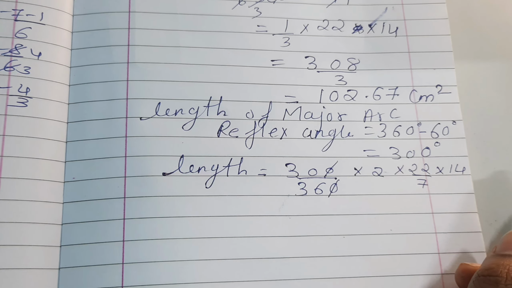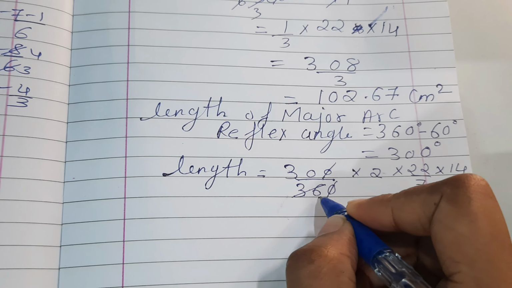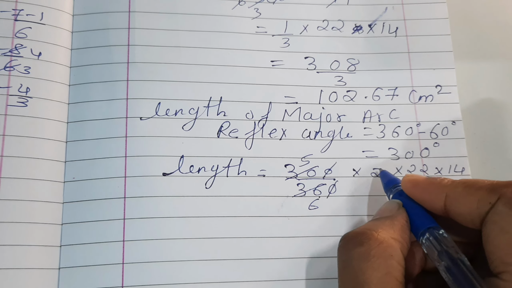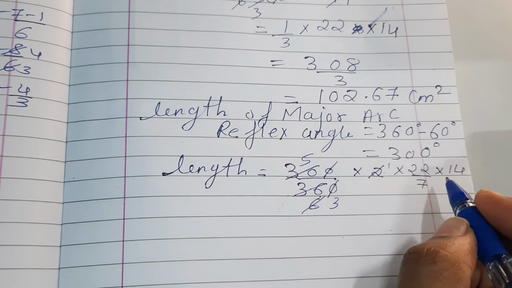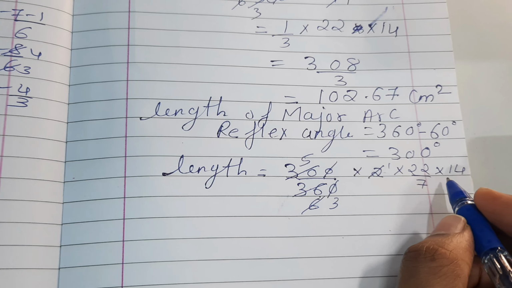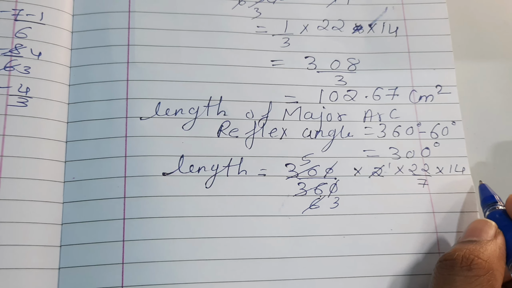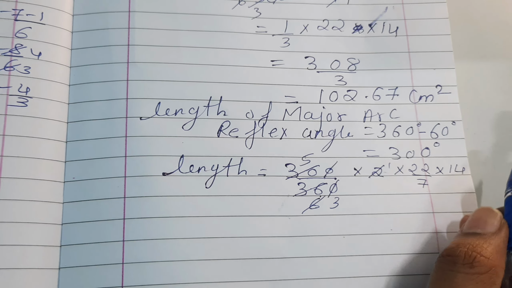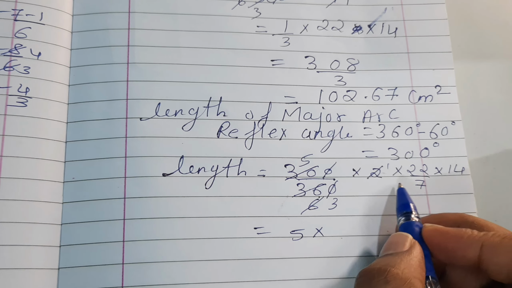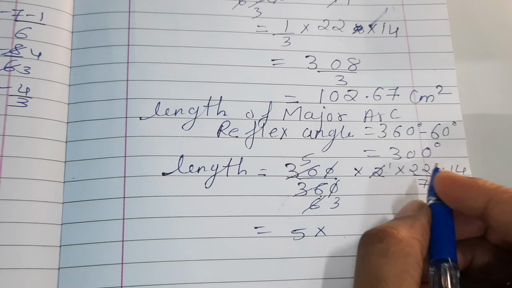Now what we are going to do? 3 sixes are 36, 6 fives are 30, 2 ones are 2, 2 threes are 6, anything else is getting cancelled over here. It is equal to 5 multiplied by, here I have cancelled the denominators, so what is left?